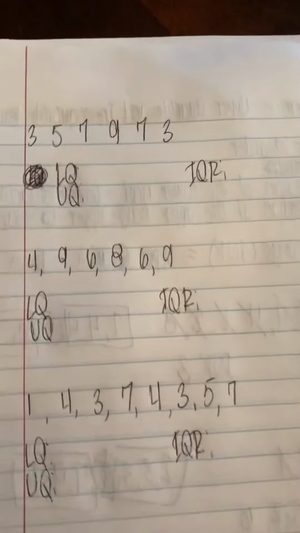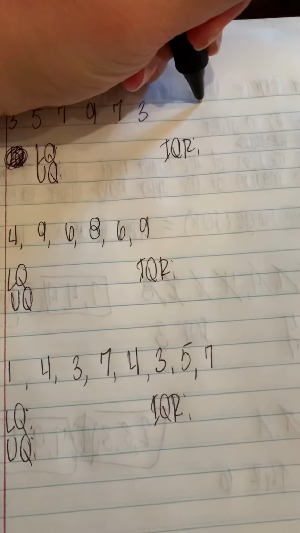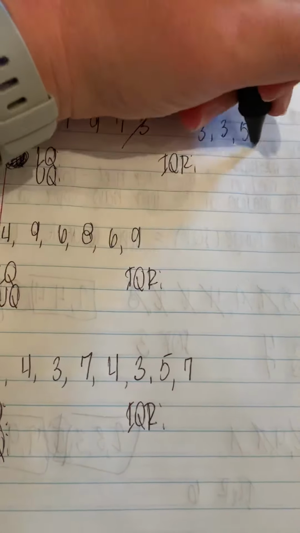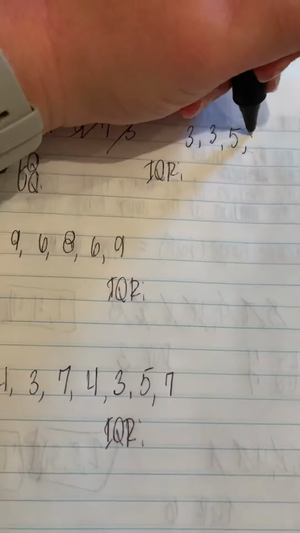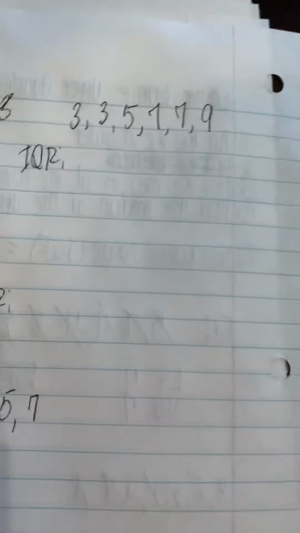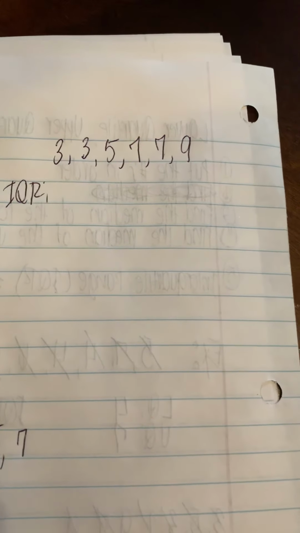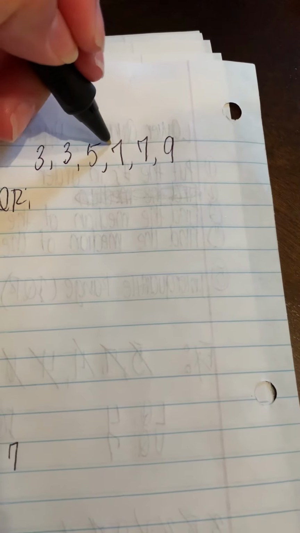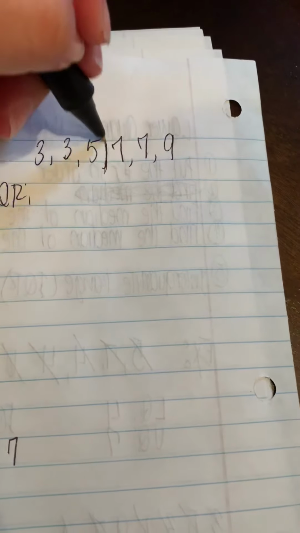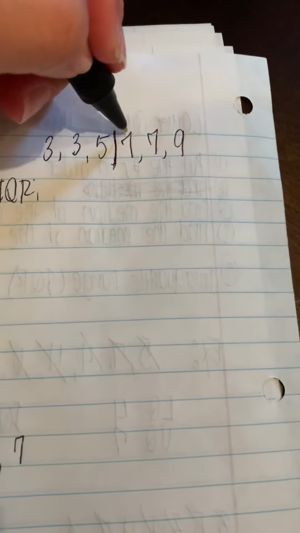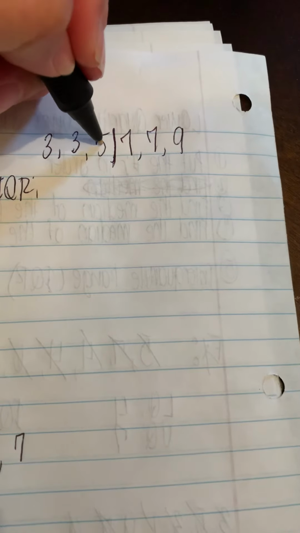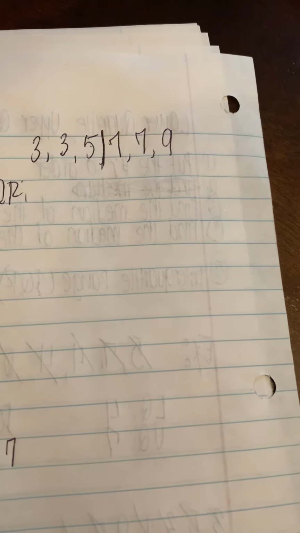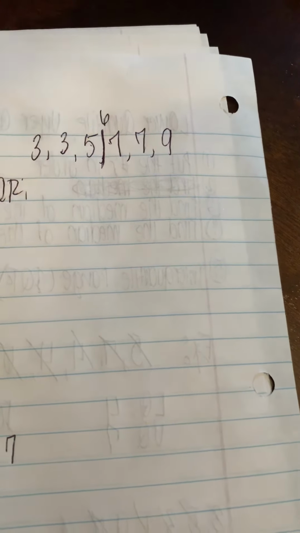Another example here. First thing, I'm going to put my numbers in order from least to greatest. So I have 3, 3, 5, 7, 7, and 9. Okay. I'm going to find the middle number here. Looking at these, my middle number is going to be right here. To find the median, I need to add 5 plus 7, and that gives me 12. And then I need to divide that by 2, so that's going to give me 6.